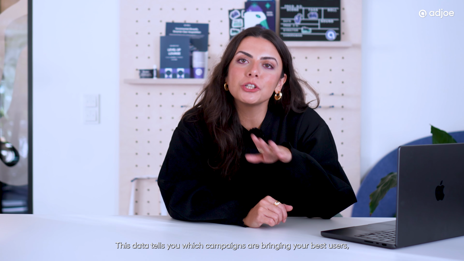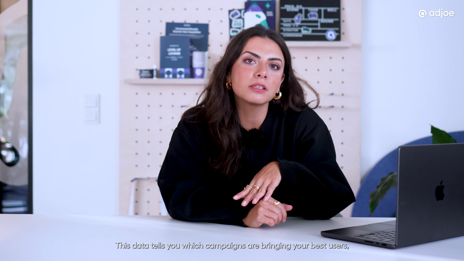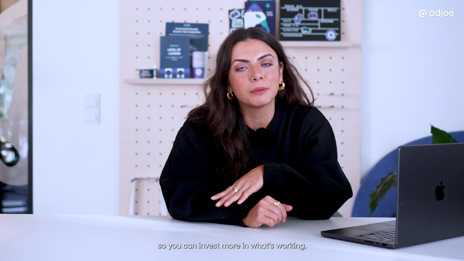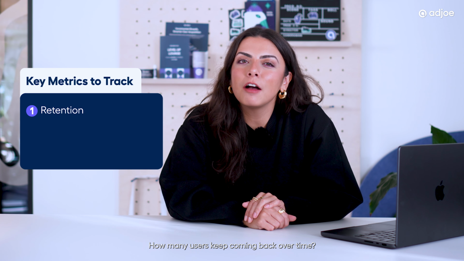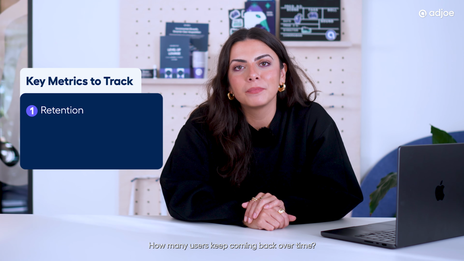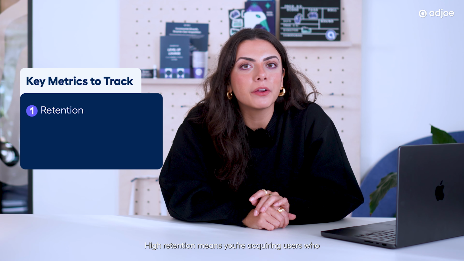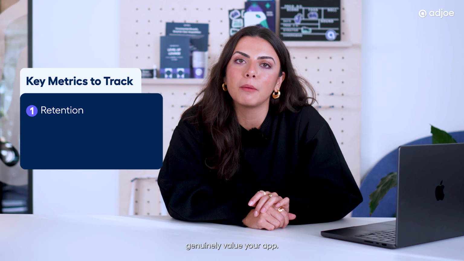This data tells you which campaigns are bringing your best users, so you can invest more in what's working. Here are some key metrics to track. Retention. How many users keep coming back over time? High retention means you're acquiring users who genuinely value your app.